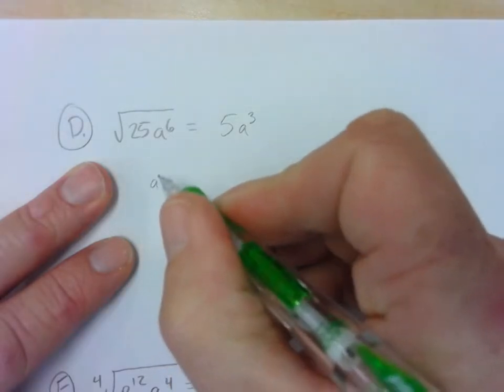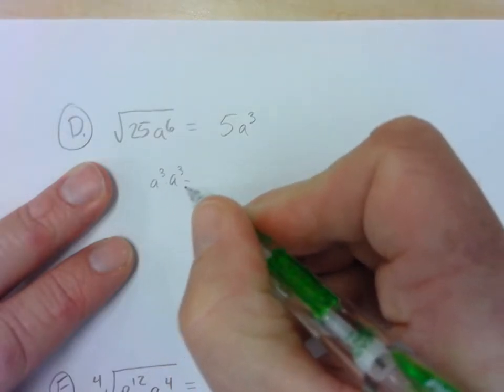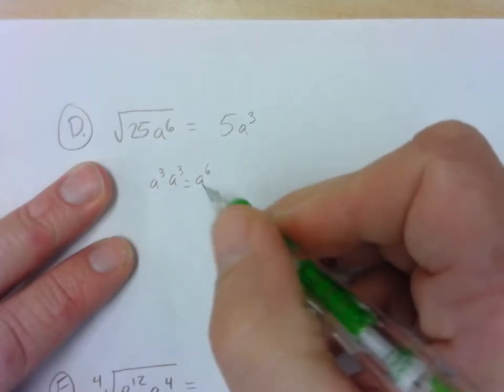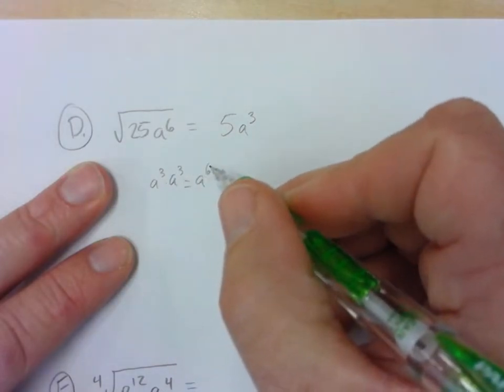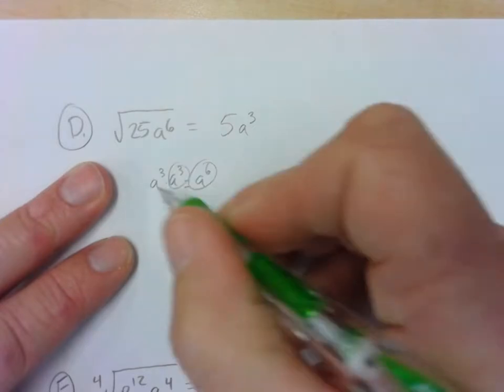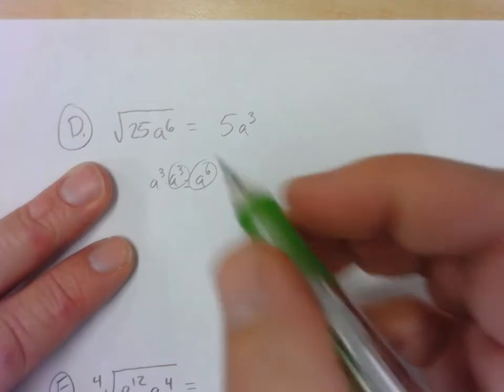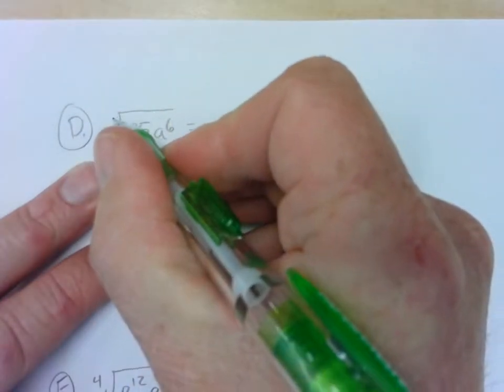Because a to the 3rd times a to the 3rd is equal to a to the 6th. When you multiply like bases, you add the exponents. So it makes sense that the square root of this would just be one of those. So there we go. There's the answer. That's partially the answer. Another thing that we can do is the invisible index out here is 2.